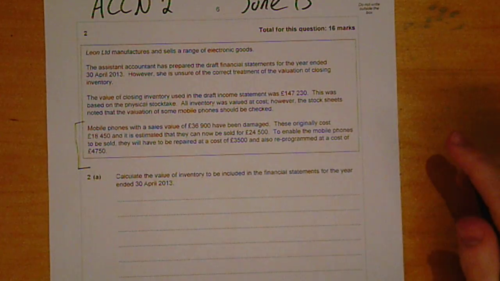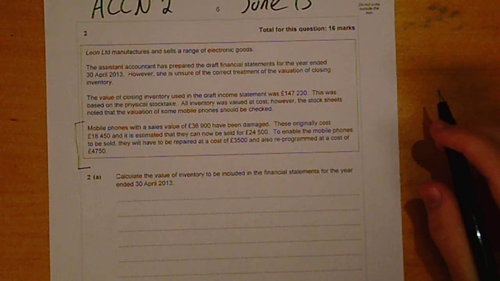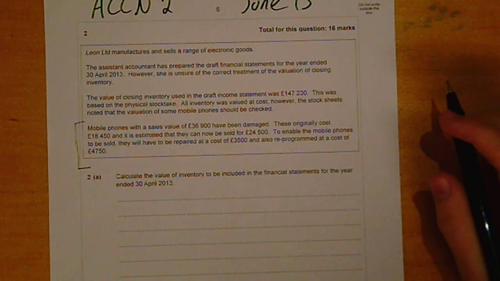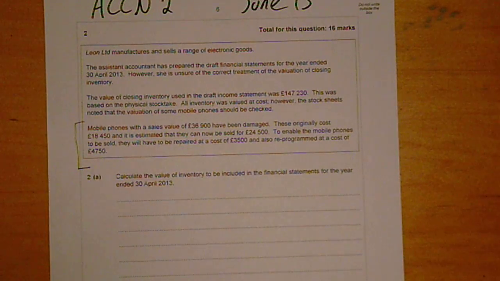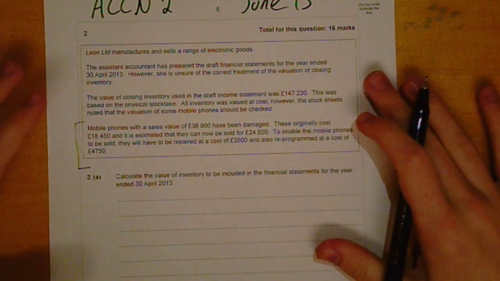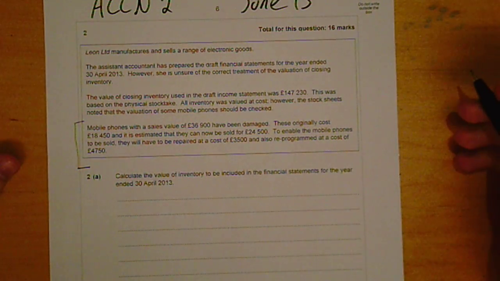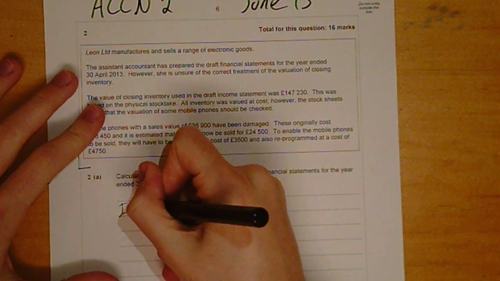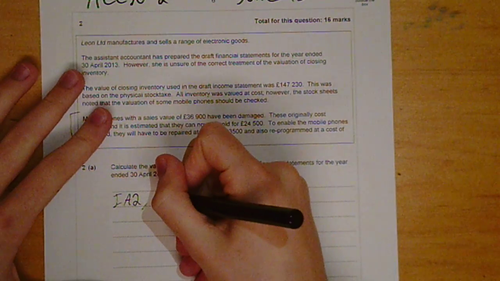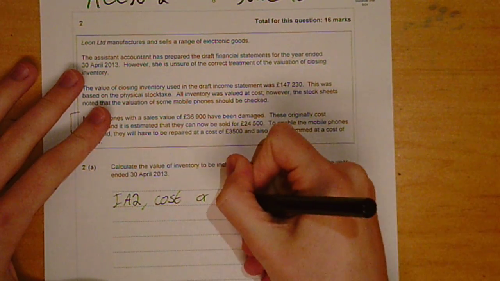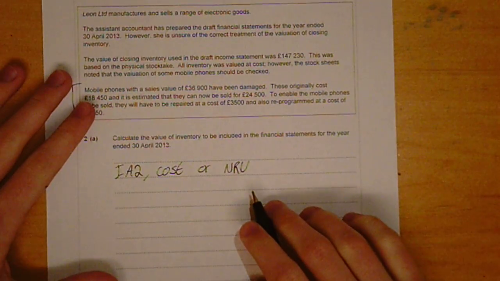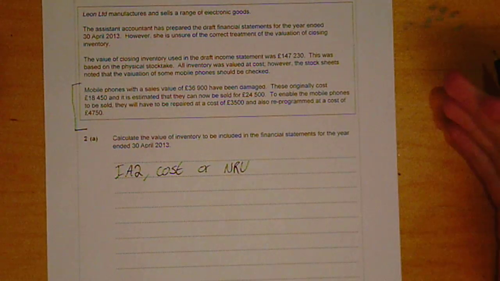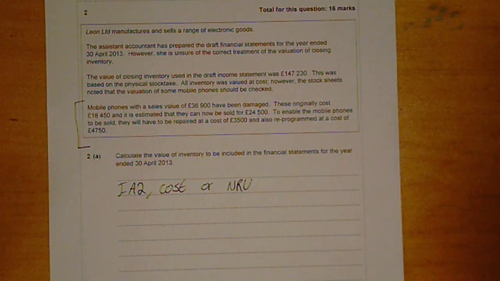Mobile phones with a sales value of 36,900 have been damaged. These originally cost 18,450 and it is estimated that they can now be sold for 24,500. To enable the phones to be sold, they need to be repaired for a cost and reprogrammed for a cost. Under IAS2, which you start doing in second year, but this is really important, we should value inventory at cost or net realizable value, whichever is lower, because we're being prudent. We're going to be a bit under-optimistic about our valuation.